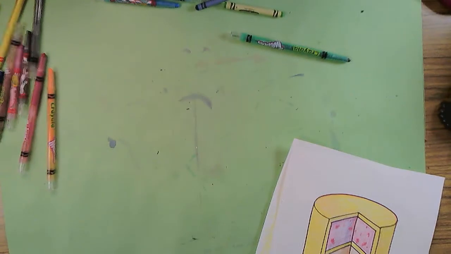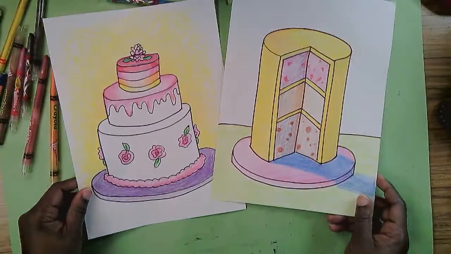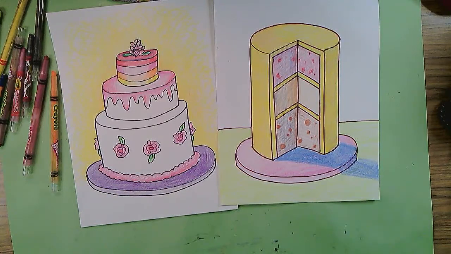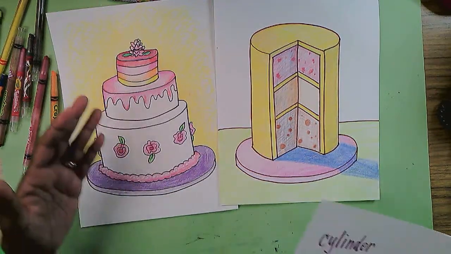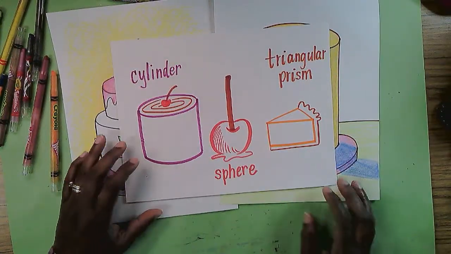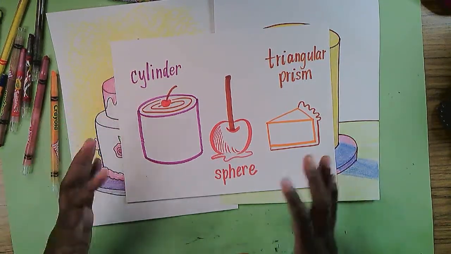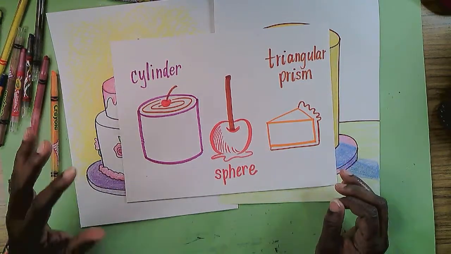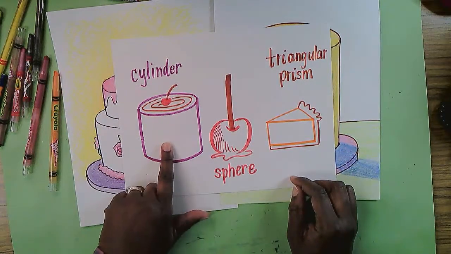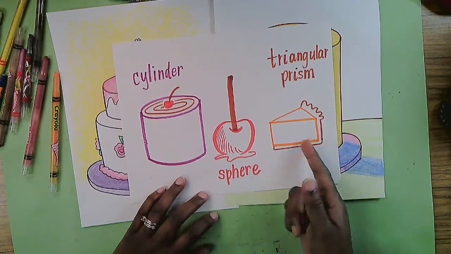So, when thinking about cake, yes, birthday cake comes to mind, but there are lots of other occasions when you would eat a cake. And I'm thinking about the shape of cakes. There are some 3D shapes here that remind me of certain sweet treats. A cake is cylinder shaped. Most cakes, unless it's really artfully mastered by a wonderful chef who knows how to make amazing cakes, are cylinder shaped or square. This is a candy apple, a sphere, and a slice of pie is like a triangular prism.